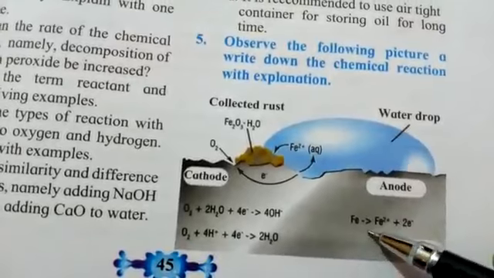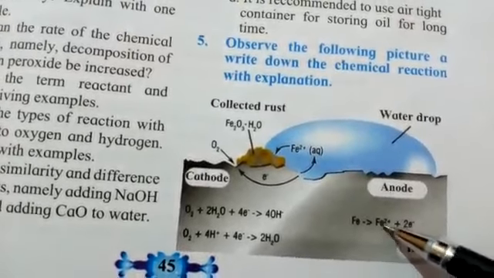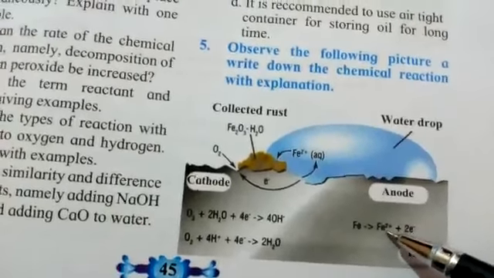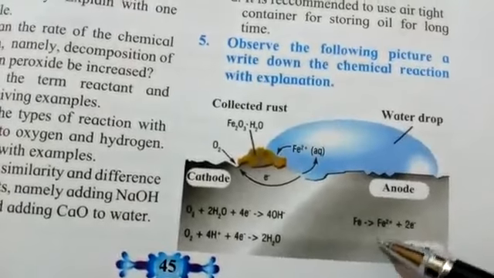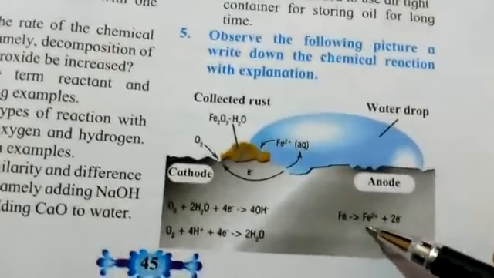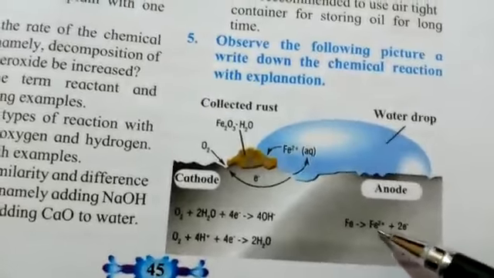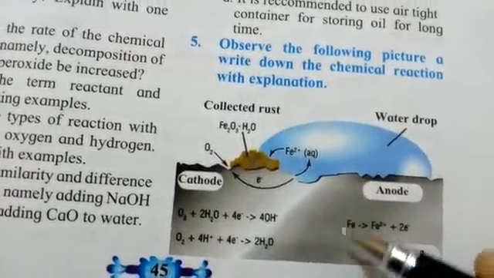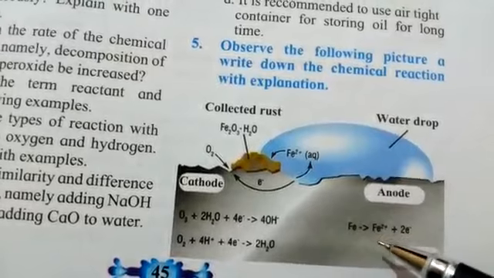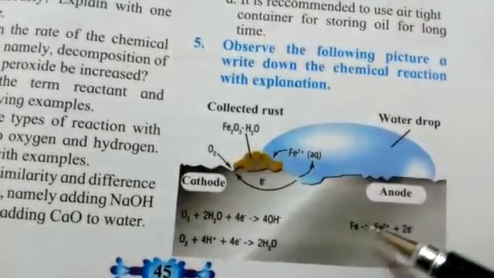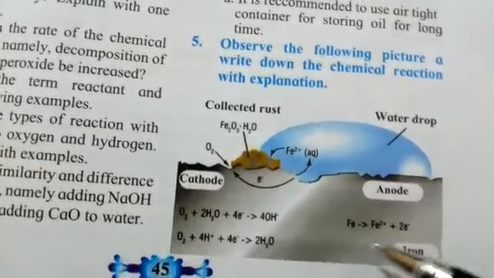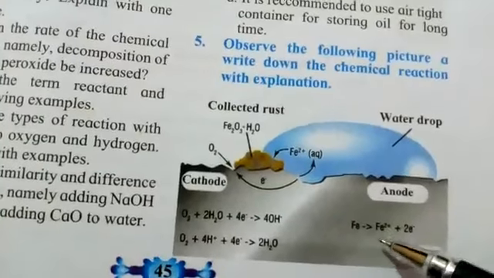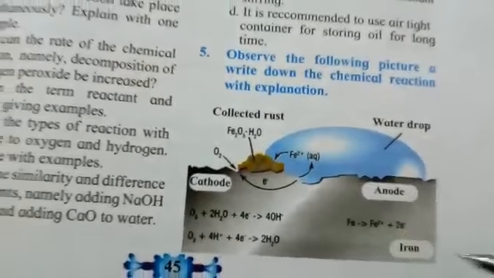Ferrous ion has oxidation number 2, while ferric ion will have oxidation number 3. So rusting takes place with the ion having oxidation number 3. This ferrous ion will further oxidize to give ferric ion, Fe3+.